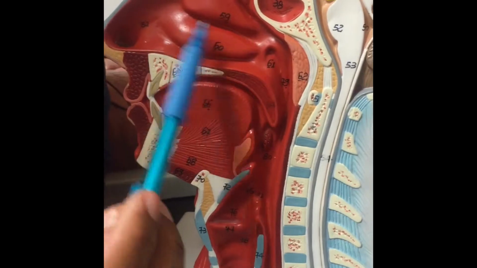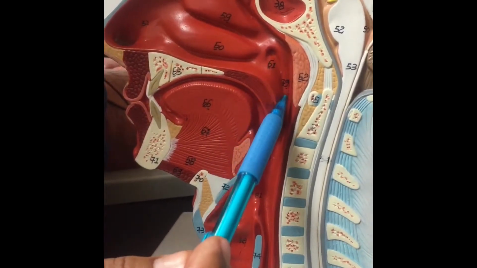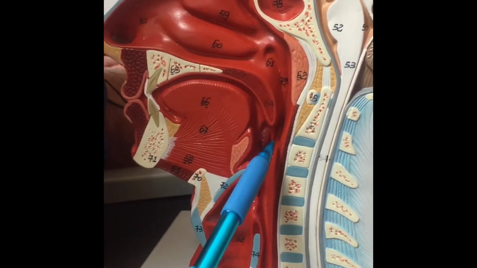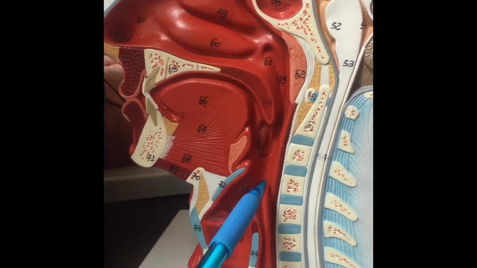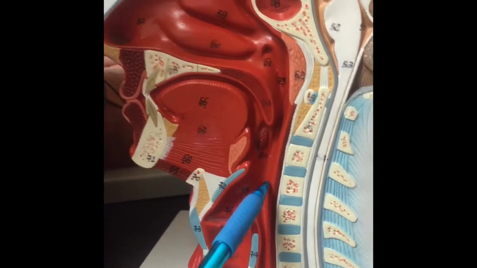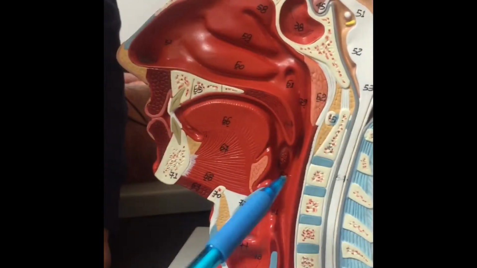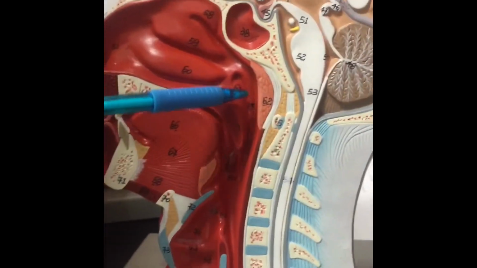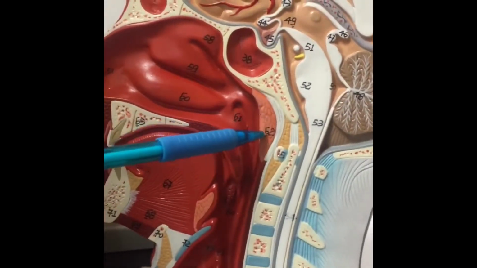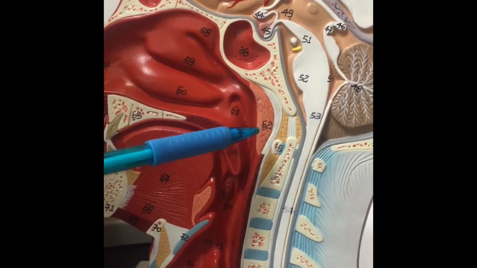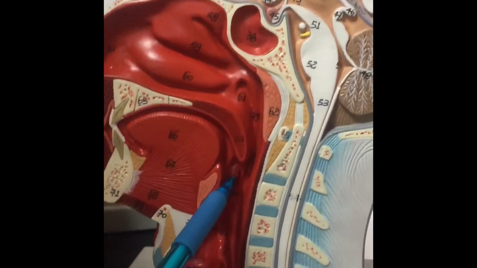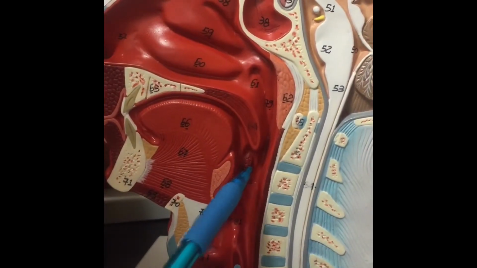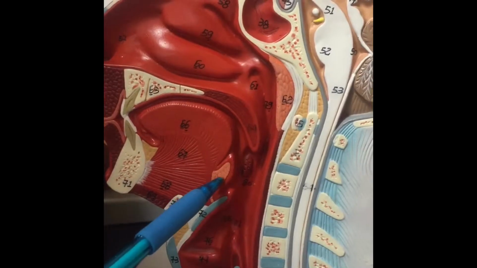After this nasal cavity, you have a nasopharynx, oropharynx, laryngeal pharynx. Now, part of the nasopharynx, you have a pharyngeal tonsil. If you go down, you have a palatine tonsil. You have a lingual tonsil.